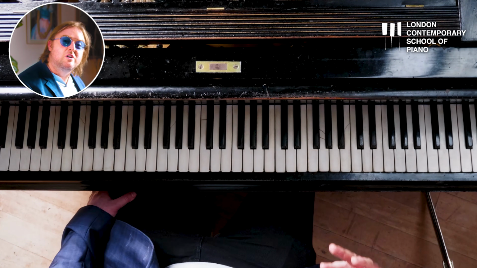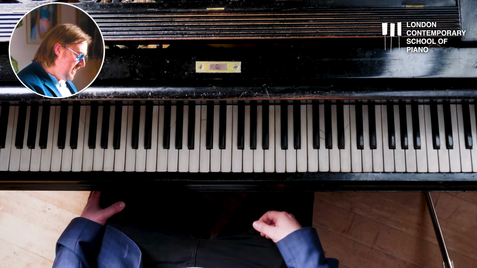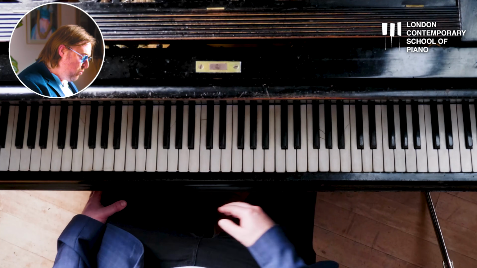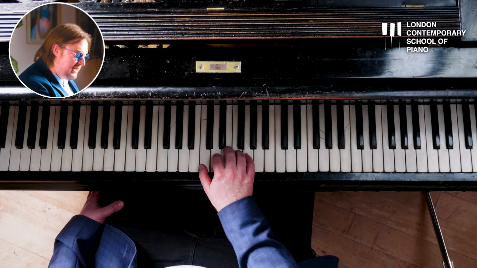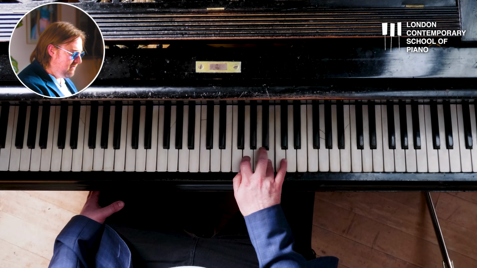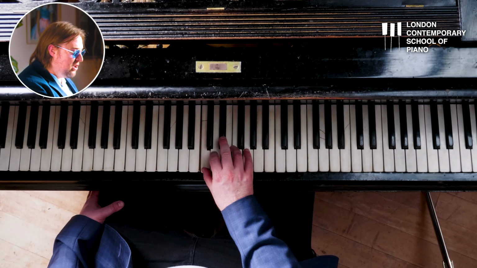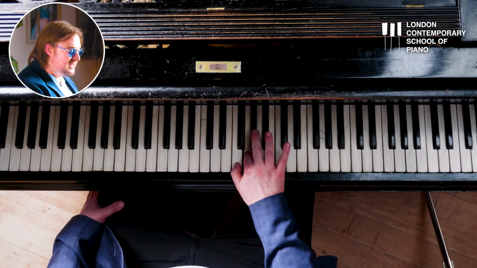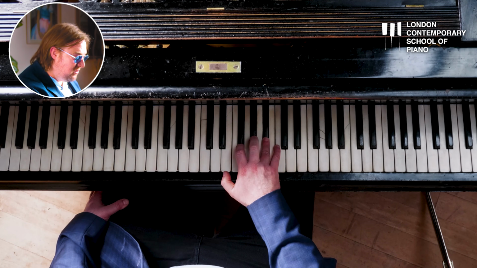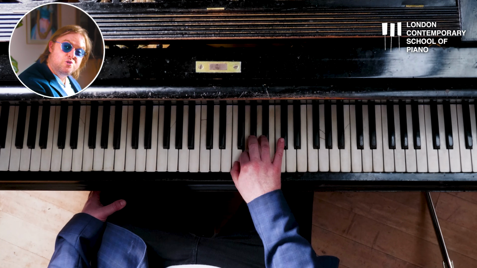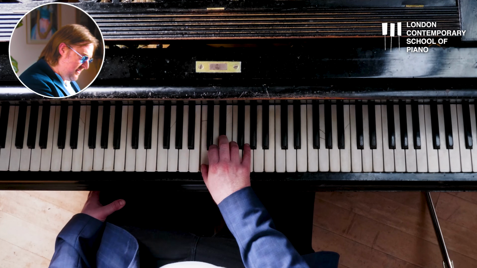However, composers also like to use the natural minor scale, and that's when you flatten the 7th as well. So you get, let's just play C major. Now I'm going to flatten the 3rd, the 6th, and the 7th note. And that's the natural minor scale.